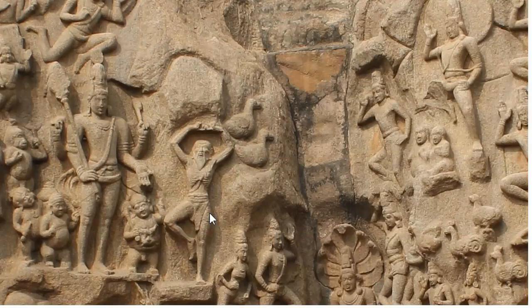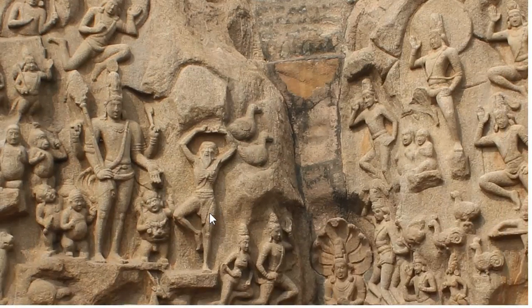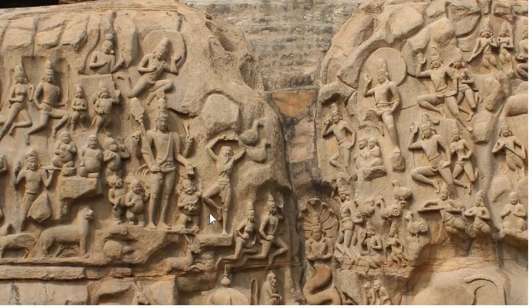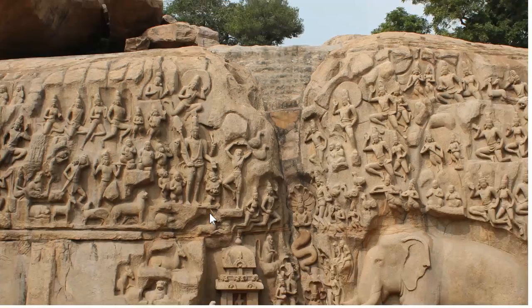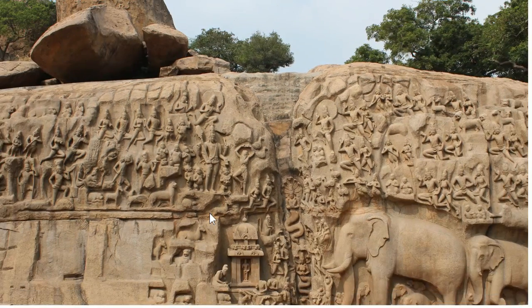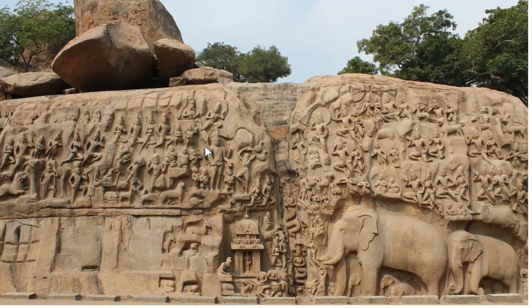Now let us go and look at the other characters in this sculptural panel. So as I mentioned, an important theme of the sculptural panel is the penance of Bhagirath. There is no doubt to that. But it is not the central theme of this sculptural panel. The central stage is actually taken by a fissure or a deep cut in the center of the rock boulder. So it represents the river Ganges, which is flowing from heaven to earth.